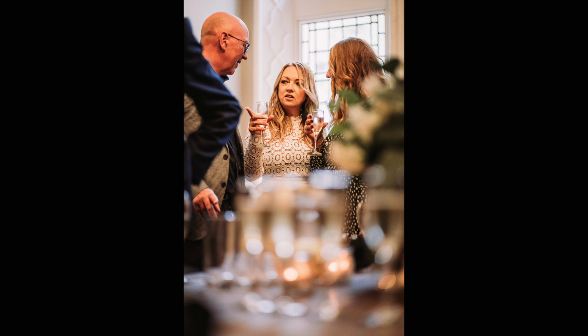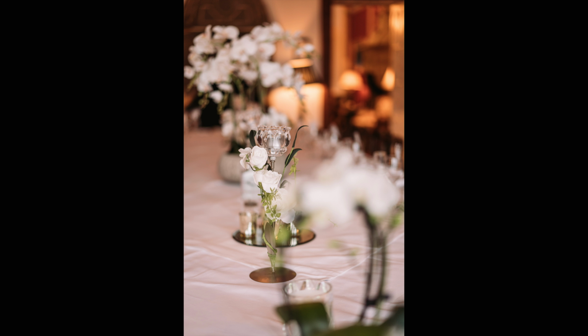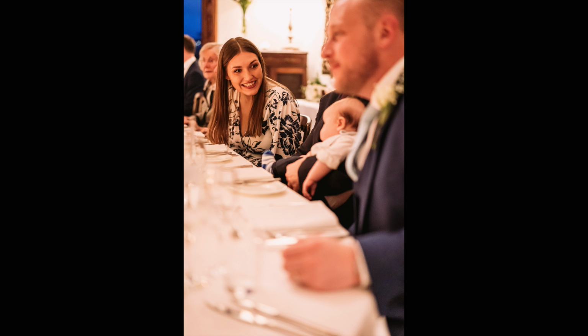So depth of field can be a very useful tool when you want to get a bit more creative with your shots, and especially with a shallow depth of field if you want to draw attention to your subject.